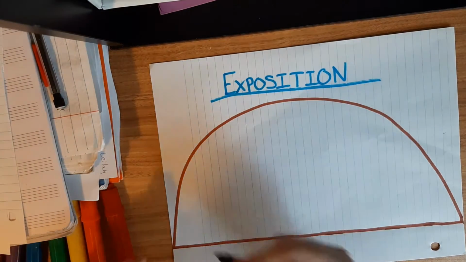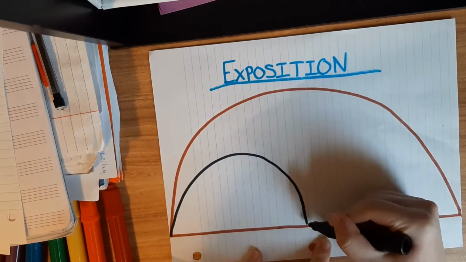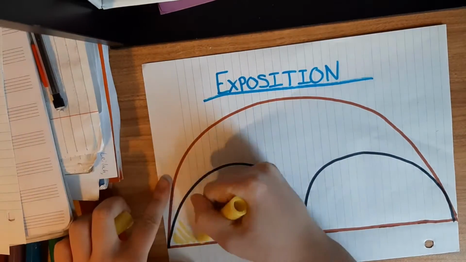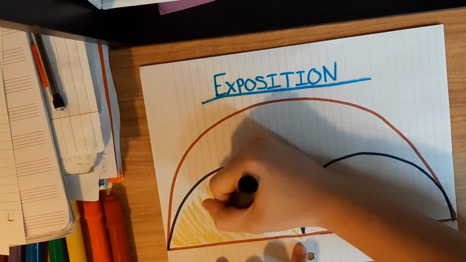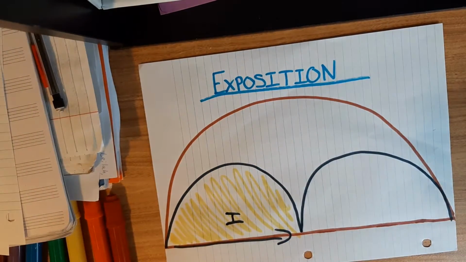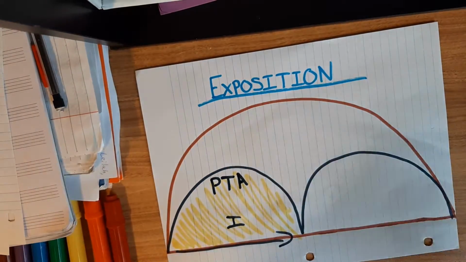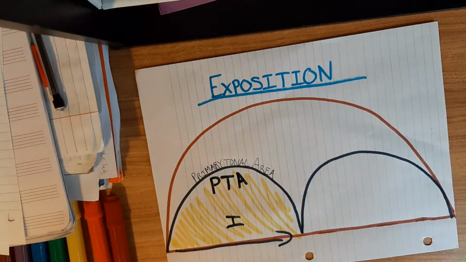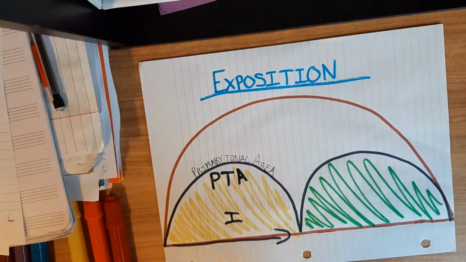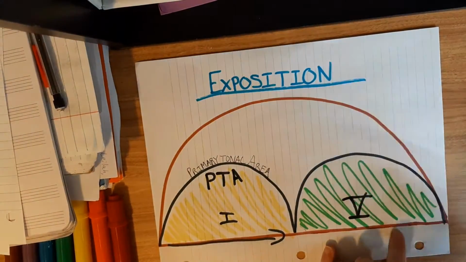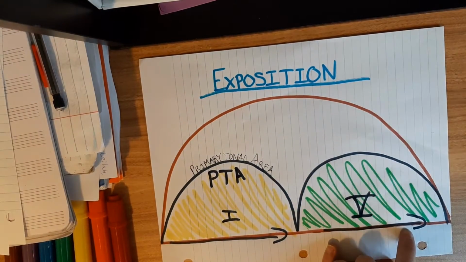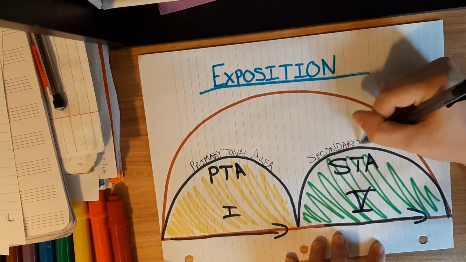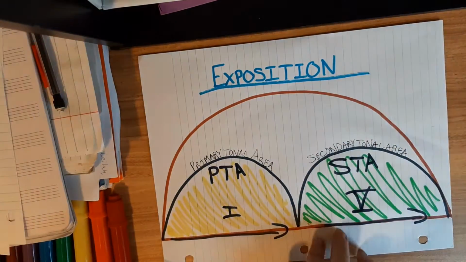In our exposition section, we expect to find two distinct sections. The first section begins in the tonic key and stays in the tonic key throughout the whole idea. This section is called the primary tonal area. The second section, the secondary tonal area, moves from the tonic key into another key, usually the dominant key, and then stays in the dominant key, which prepares the audience's ears for the development, which takes the new key and runs with it.